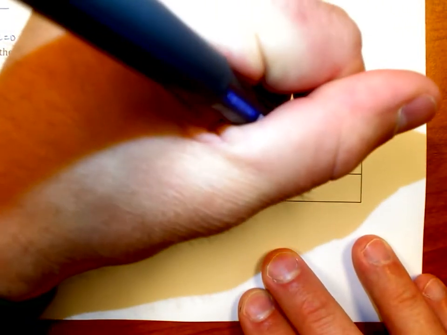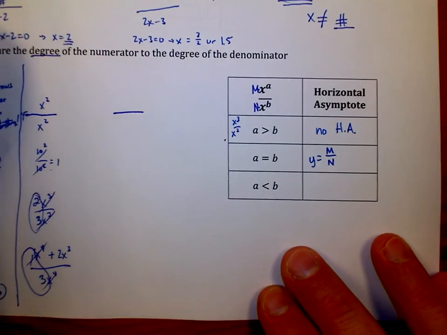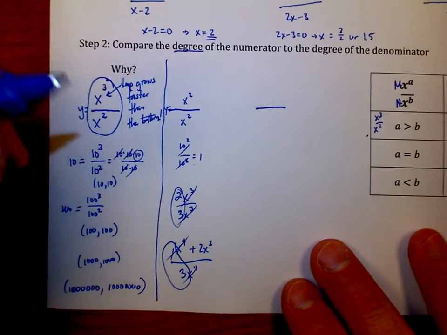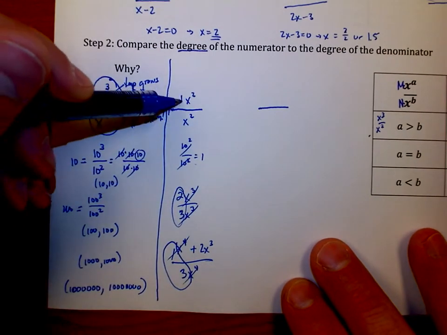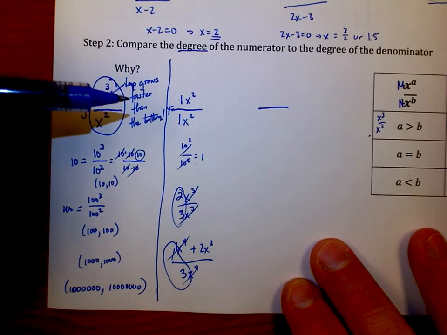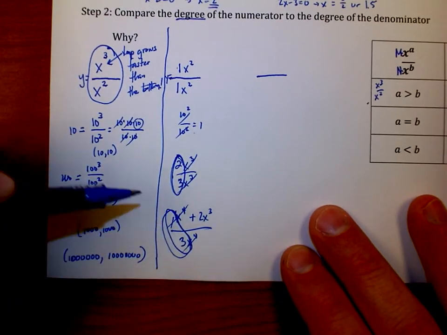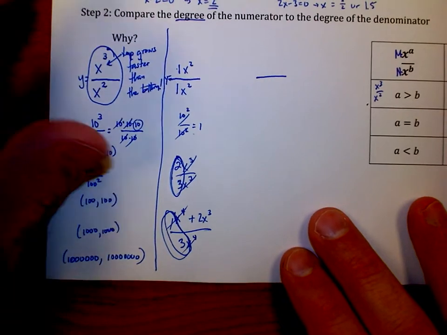All I have to do is cancel out those things in front of this, and the fraction that's remaining is where my horizontal asymptote is going to be. That's where it's going to level off to. So it would have leveled off to 1 in this case because it's 1x squared over 1x squared. It would have leveled off at 2/3 here. It would have leveled off at 1/3 here. That's if the powers are the same.